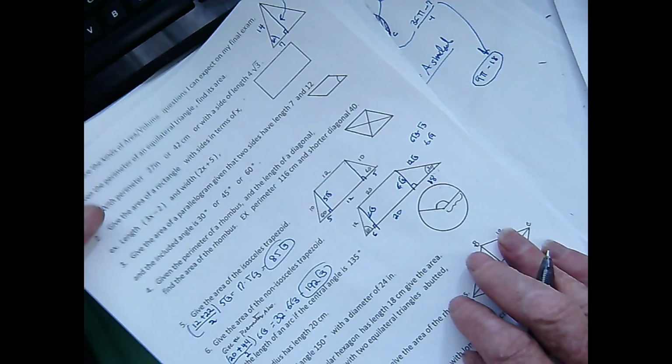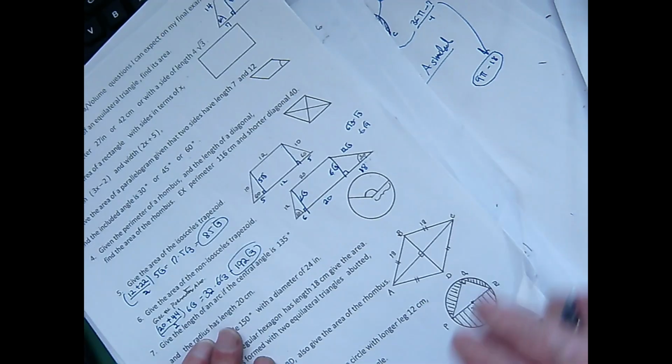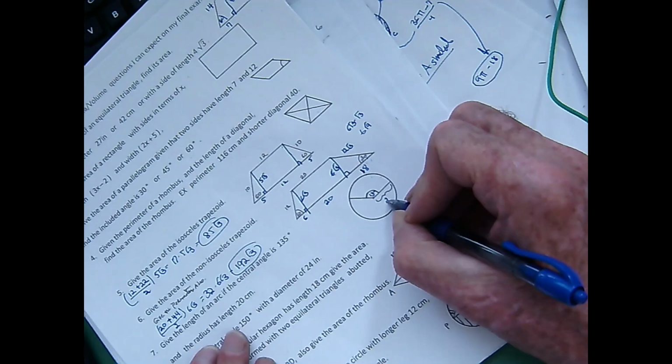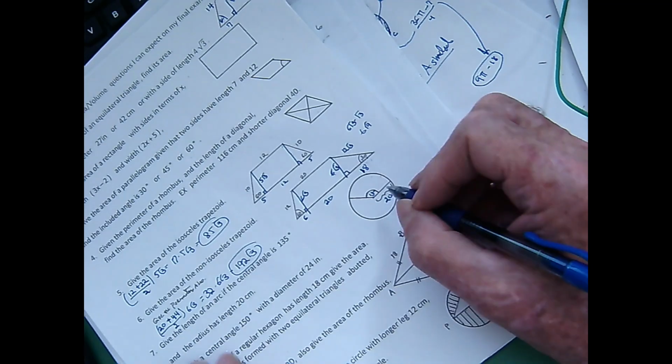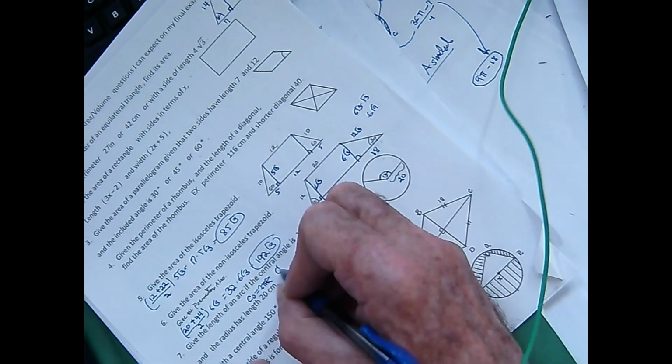Given the length of the arc, give the length of an arc of a circle with a central angle of 135 and a radius of 20. I'd have to remember that the circumference of a circle is given by 2 pi r. So the circumference of this circle, with its radius of 20, would be 40 pi.